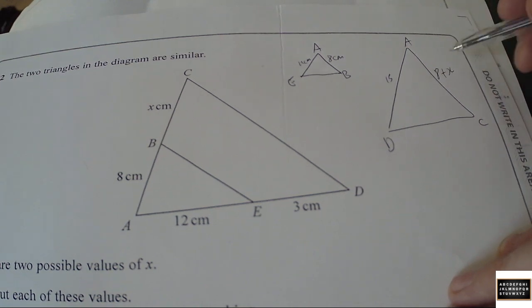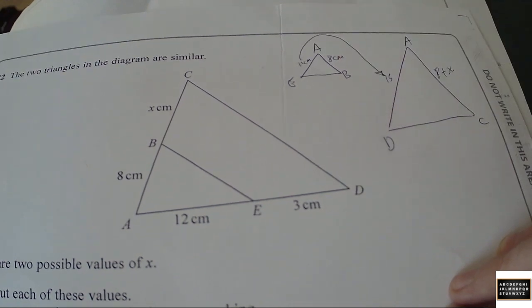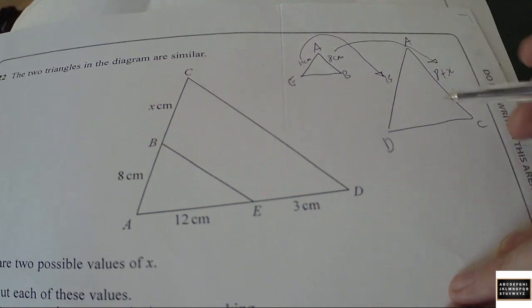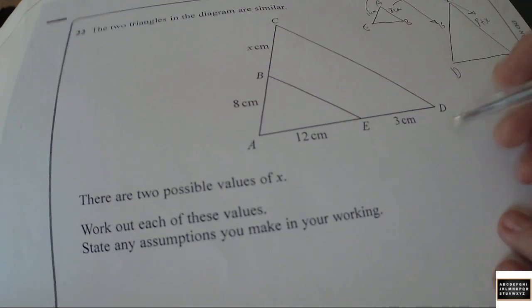Okay, so you've got that. Now, this is a simple similarity question, so you can see that the enlargement scale factor that takes you from 12 to 15 will be the same as the one that takes you from 8 to 8 plus x. So this is a simple enlargement question. What you're going to do is find the scale factor, so 15 divided by 12.